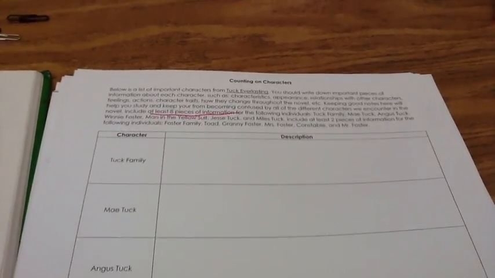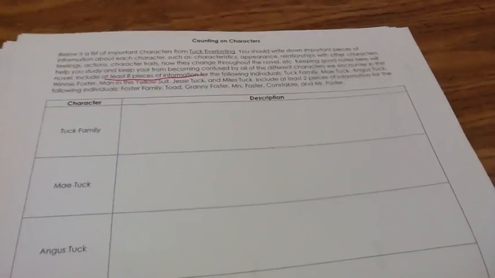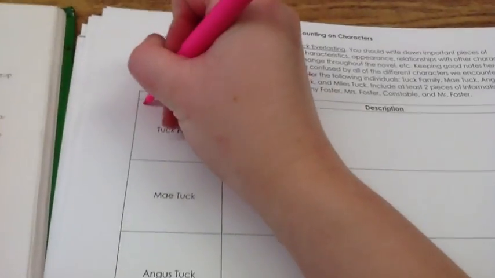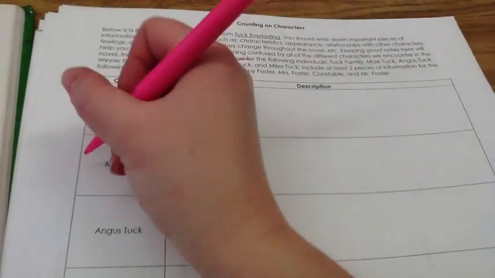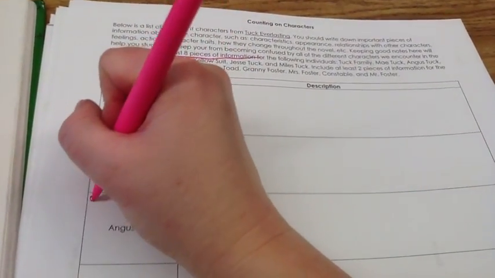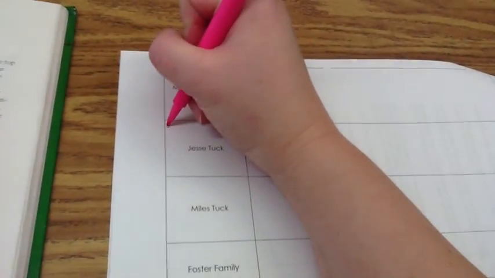Tuck. All right, let's double check which ones those are so I know that they have to be 8. So I see Tuck family. I'll put a little 8 up here. I see May Tuck, another 8. Angus Tuck, I need 8 pieces. Winnie Foster, I need 8 pieces. The man in the yellow suit, I need 8. Jesse, I need 8. And Miles, I need 8.